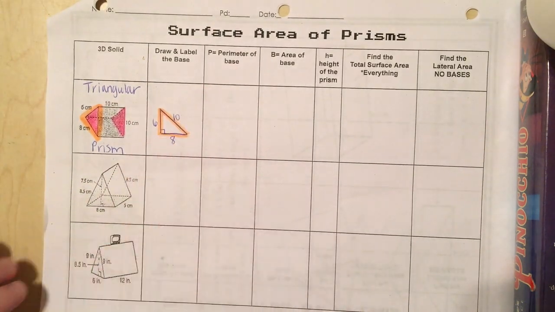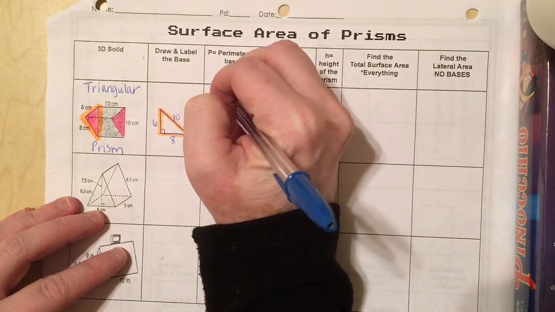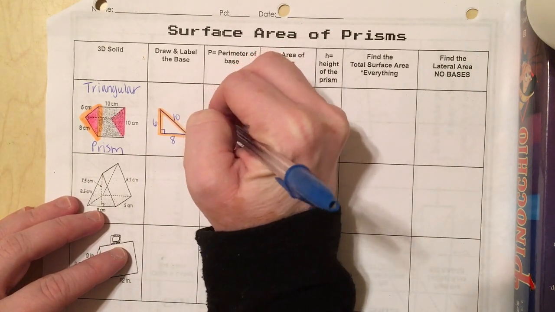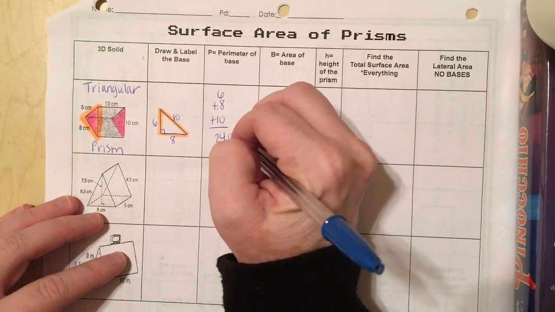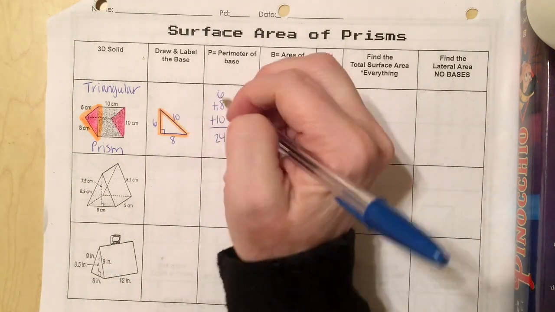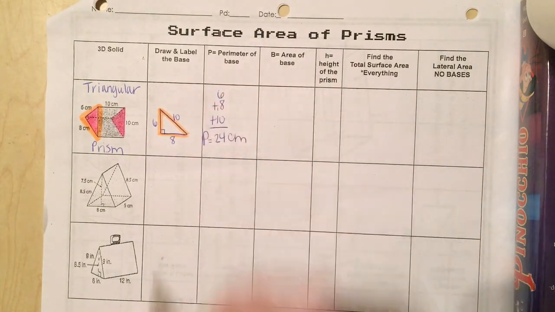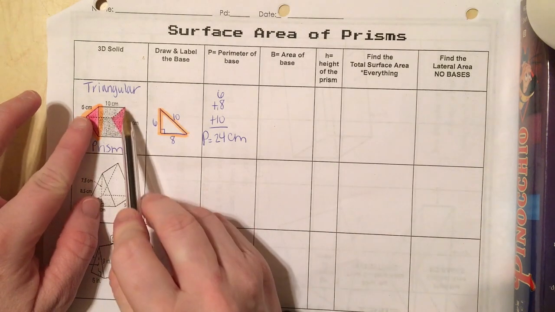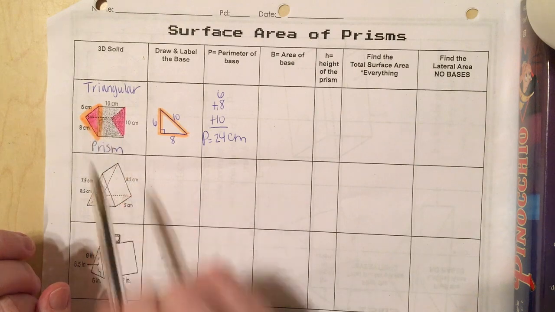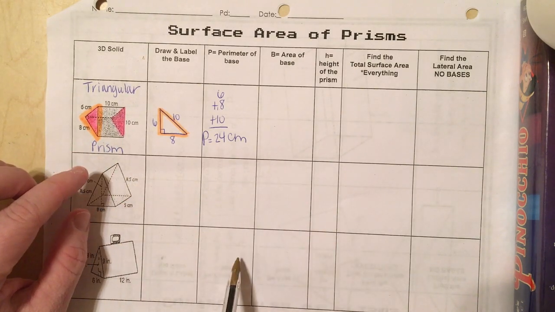So perimeter of the base, add all the sides of it. So 6 plus 8 plus 10 is 24. So I have 24 centimeters as my perimeter. P equals 24. Always write what it equals, just so you have it straight when it's time to plug it into your formula. Now let's start with the area of our base, because if we are covering something, we might need to know the whole bottom of it in case we need to cover it with fabric or yarn or wrapping paper. Then I want to cover the area of my base as well.